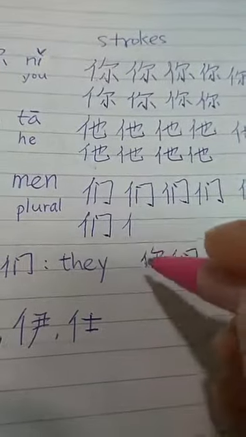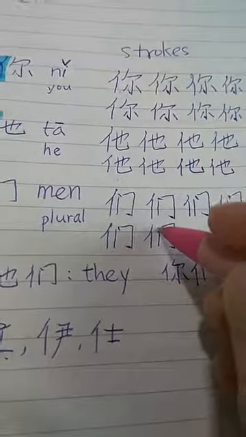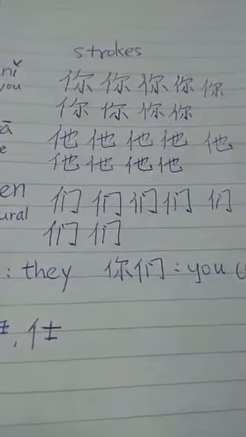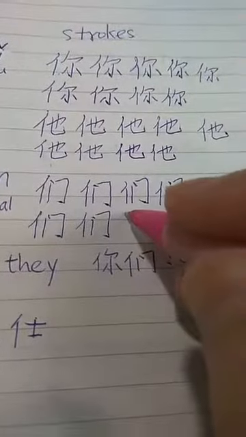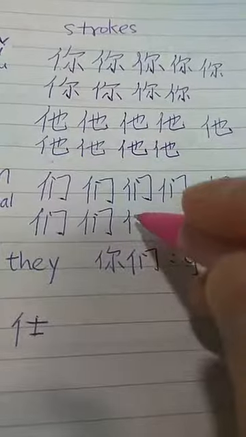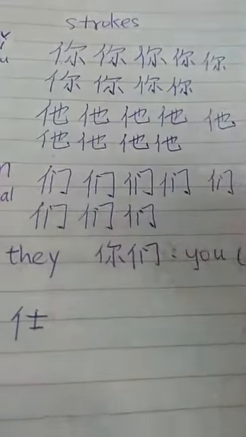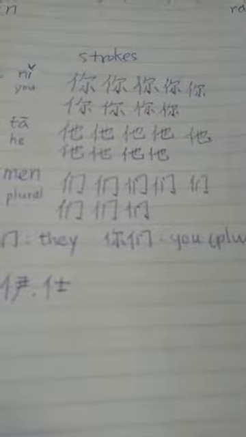Left part, right part. Let's do it again. You should practice it more. The left part, the right part. Okay, it's not so hard, right?